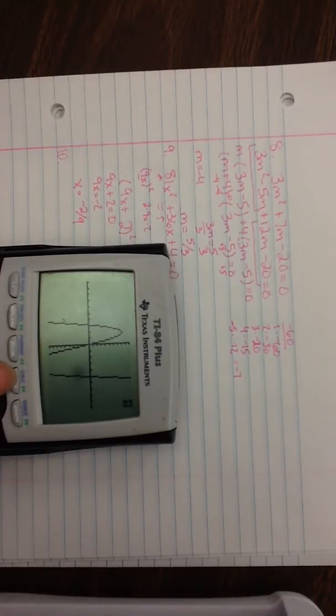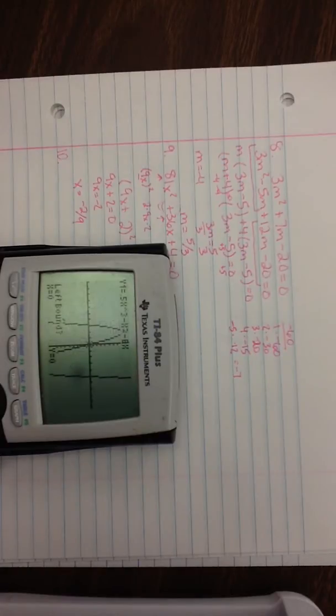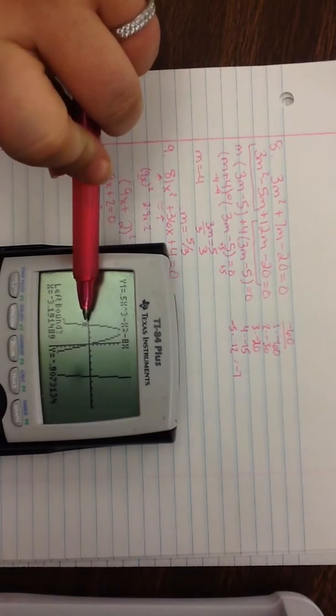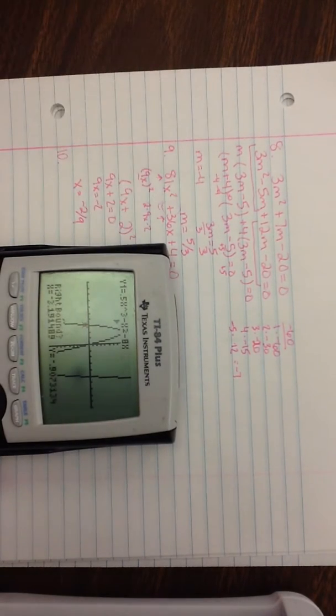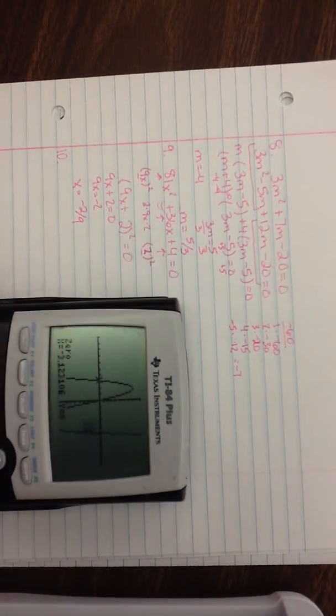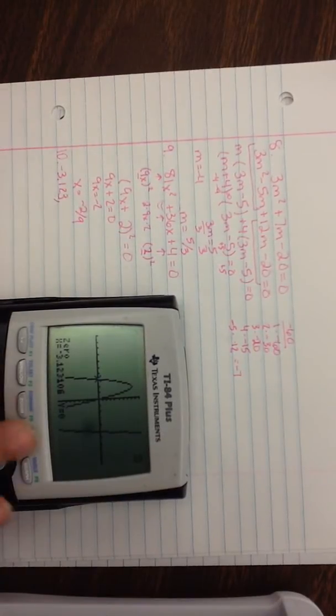And to do this, I'm going to hit second trace, which is calculate. I'm going to calculate the zero. So it asks me for the left bound, so I'm going to go find the leftmost one first. So I'm looking for this point. I'm left of it. Now I'm right of it. Enter, enter. And my zero is at negative 3.123.